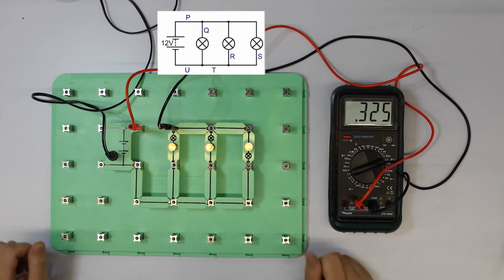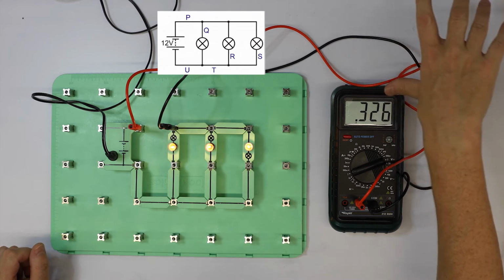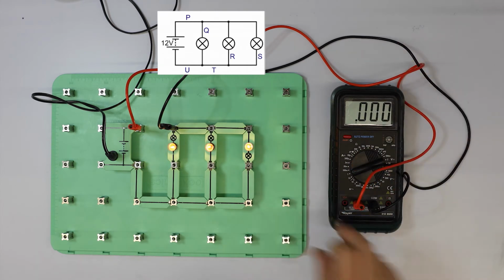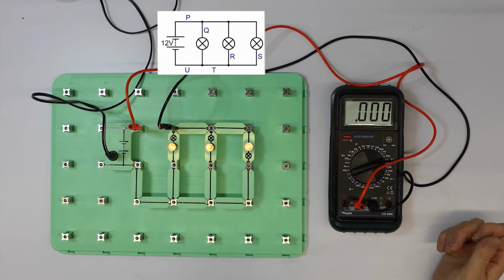So I do increase it to the 2 amp setting, and what I'm seeing now is a reading of 0.325 amps or 325 milliamps. Now there's 1,000 milliamps in an amp, like any other unit. So here the multimeter is set on the amp setting of 2 amps, and we're getting a reading of 325.